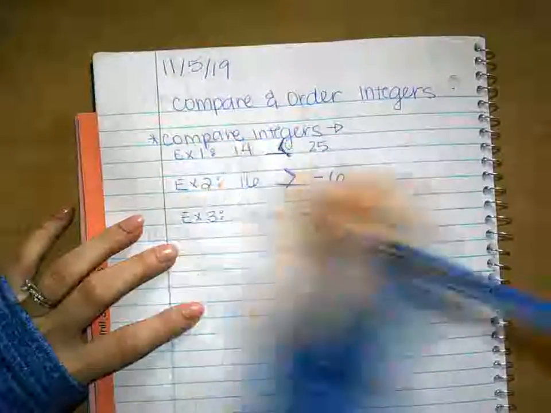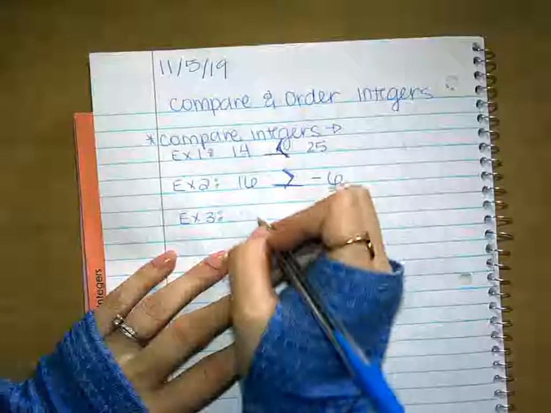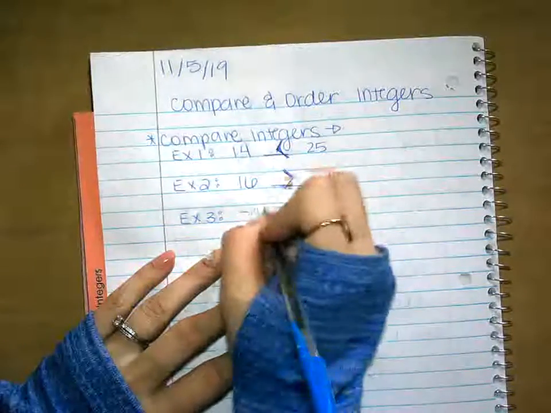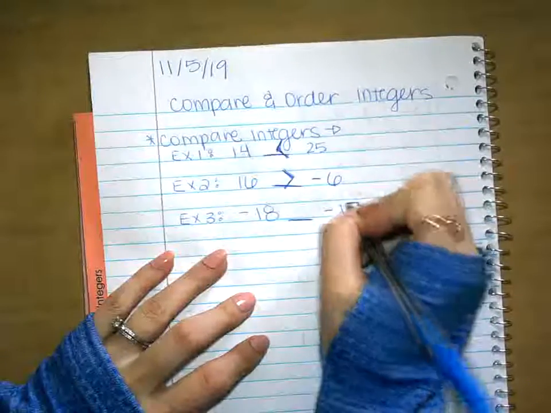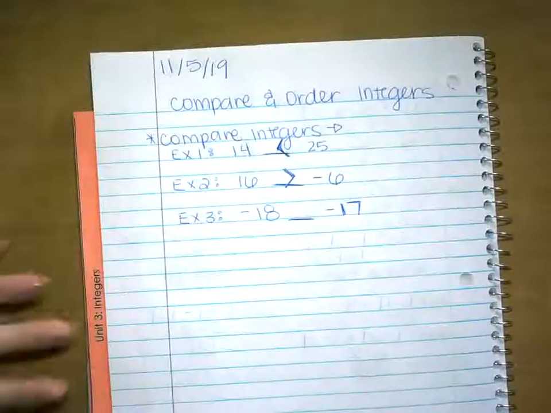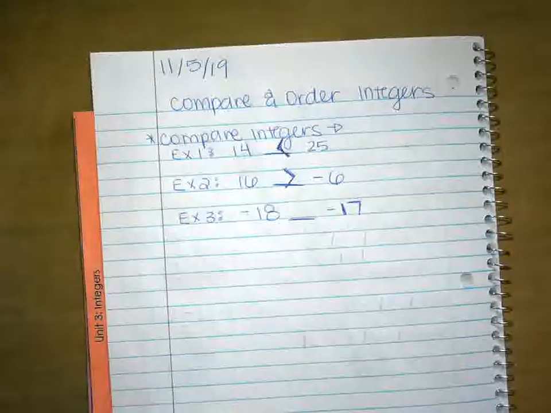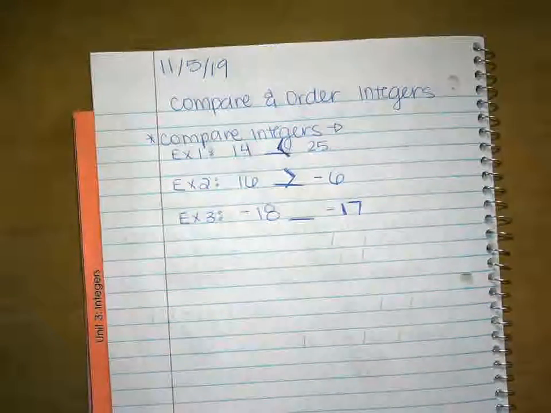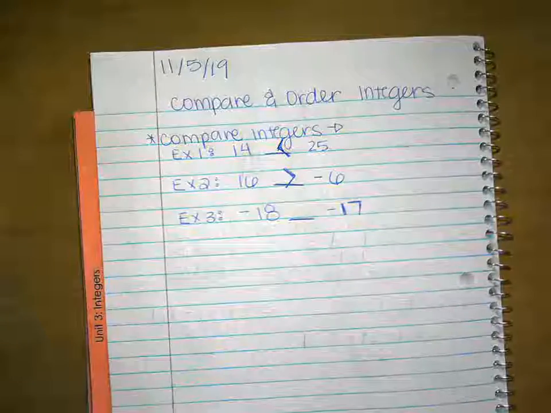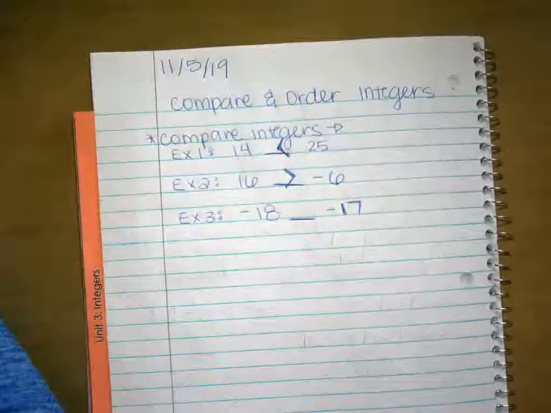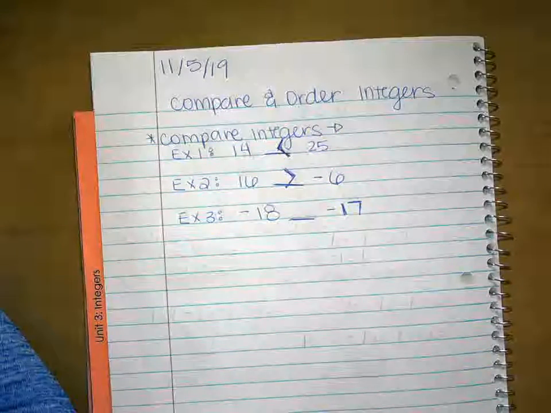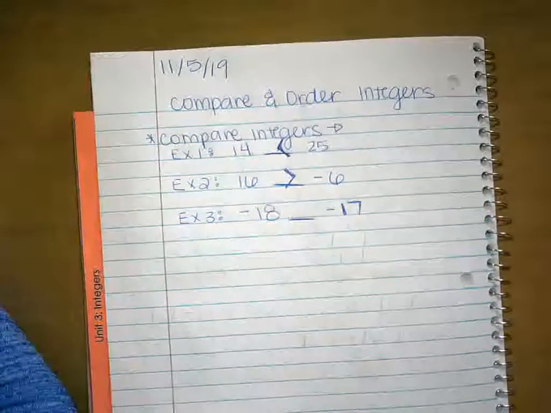So, example 3, if we have those two numbers, -18 and -17, what is that answer?